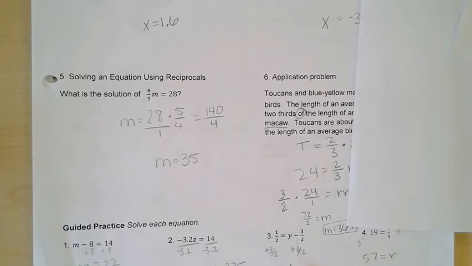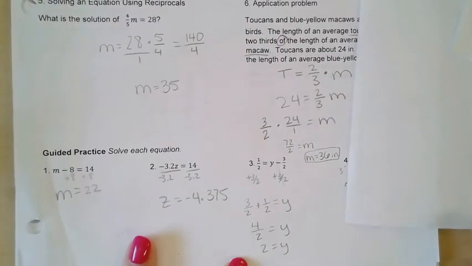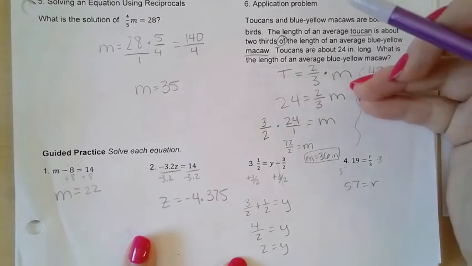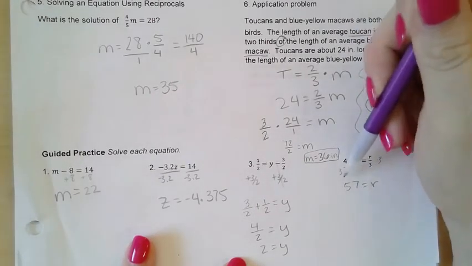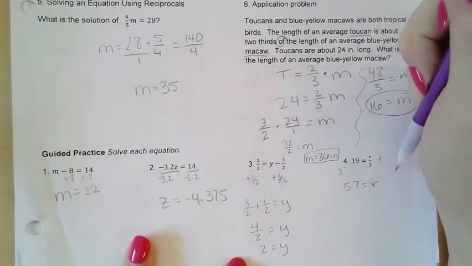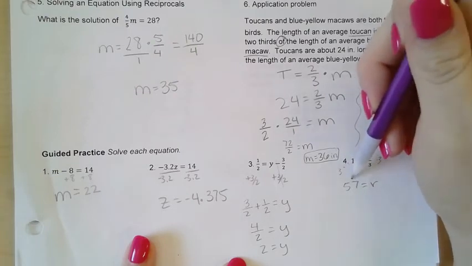For number 3, you had to add 3 halves to both sides. So 1 half plus 3 halves should give you 4 halves. 4 halves is 2. So you should get 2 as your final answer. And then number 4, you have to multiply by 3 on both sides. So 19 times 3 is 57.